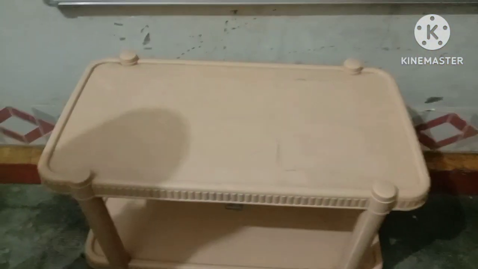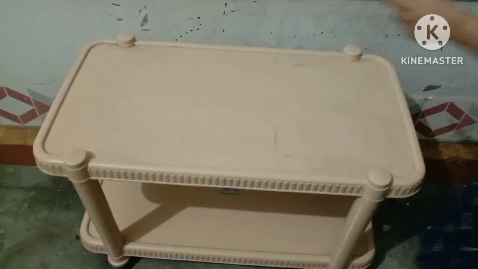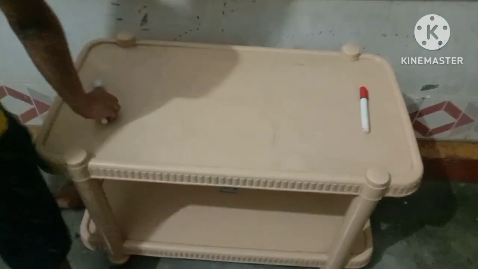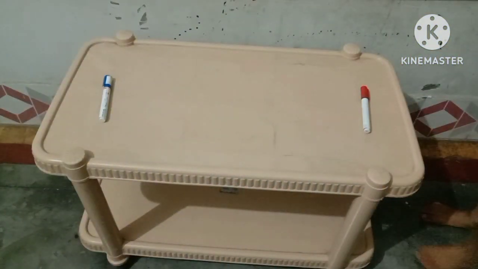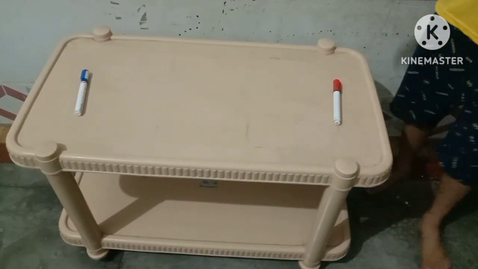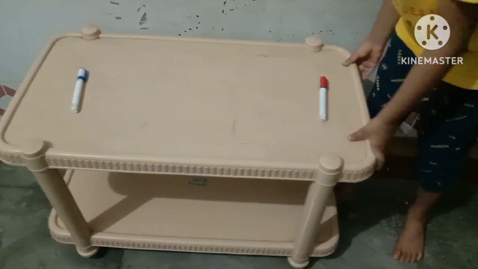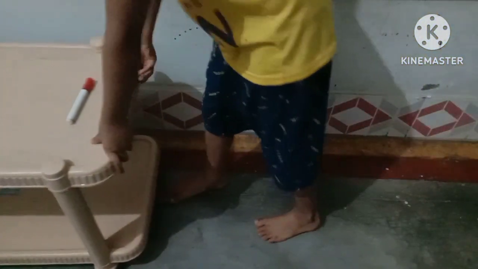Just to take a peek, let me place two markers for it. So here's the blue and red markers. Imagine this as east and this as west. So we are moving it from east to west. So the box is moving in west direction. See that it's moving in west direction.